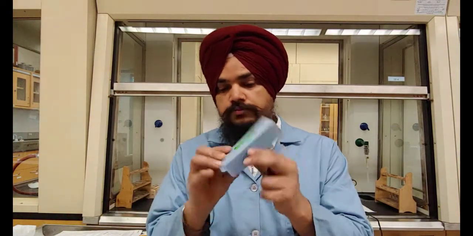So today we're gonna look at positive rotating and negative rotating isomers of the same molecule. These are called carvones. These molecules are present in spearmint oil and peppermint oil. So physically they look about the same. So I have 2 samples. So this one is a negative carvone and this one is a positive carvone.